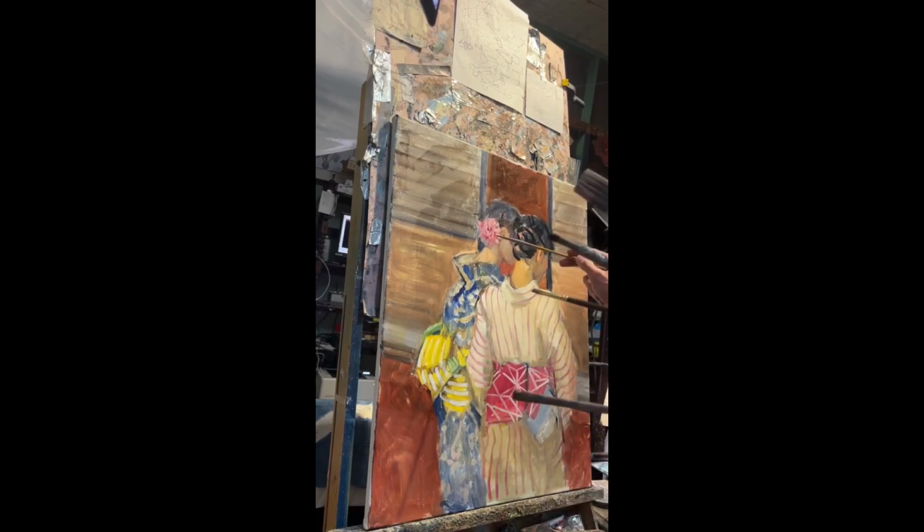And the austerity of Japanese furniture, such as this oracle cabinet, helps to keep the attention on the figures, because it's so strongly contrasted to the vividly decorated kimonos with all of these bold patterns on them.